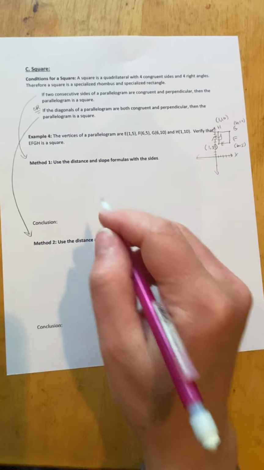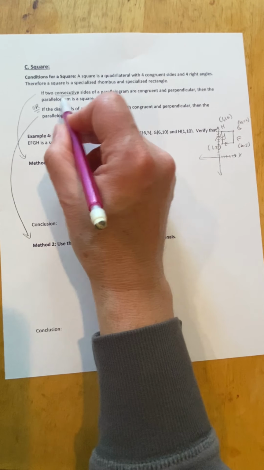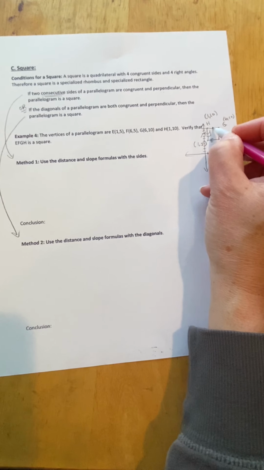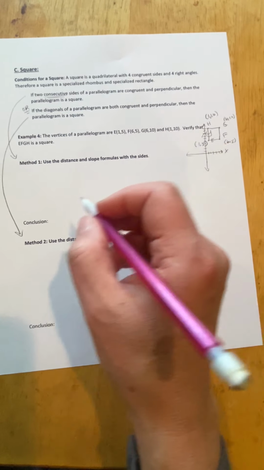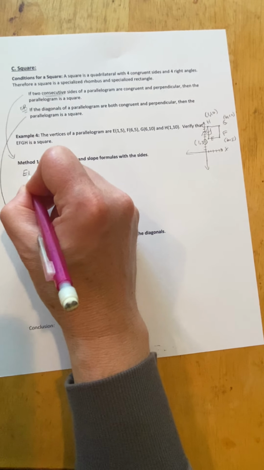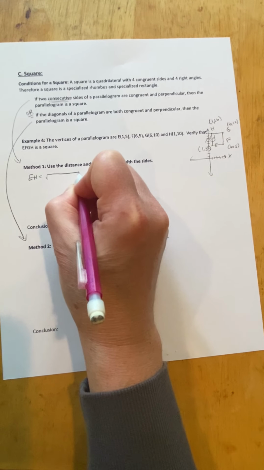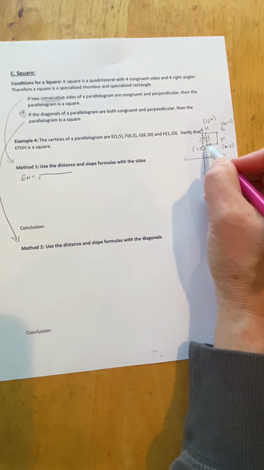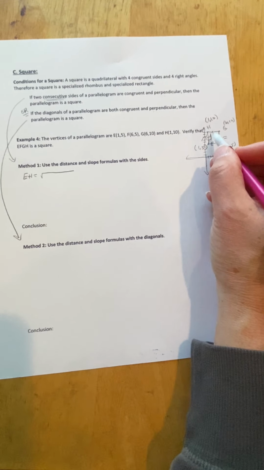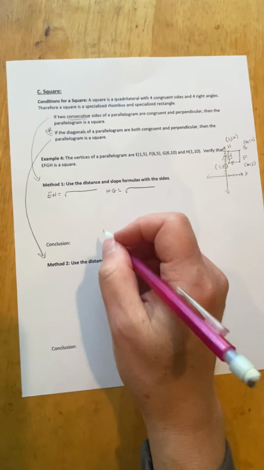Okay, so when we're talking about using the distance and slope formula with sides, it needs to be consecutive sides. Basically one side right after the other, so those are adjacent sides. For example, we could use side EH, and what we want to do is find the length of that, which means we use the distance formula. And then we would have a side that's consecutive to EH, and that would be HG. Okay, so let's see what that looks like.